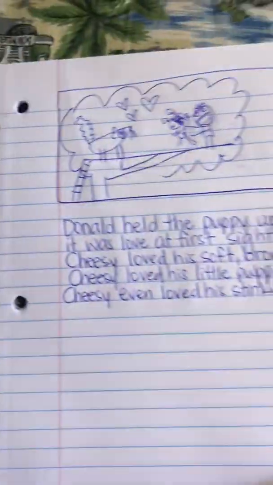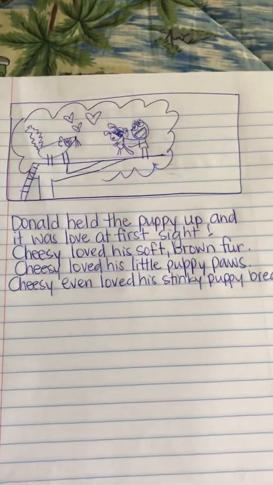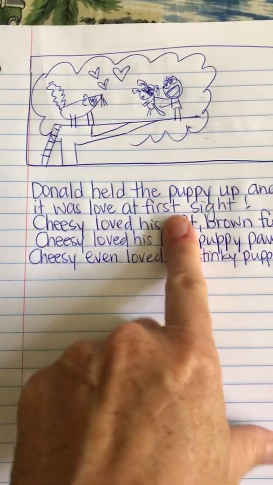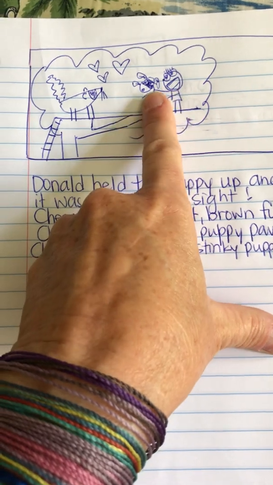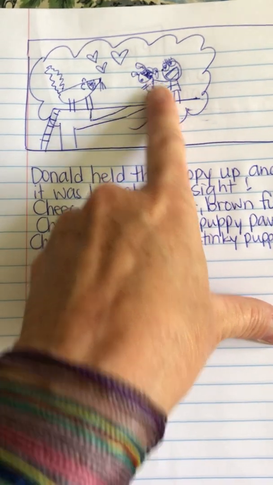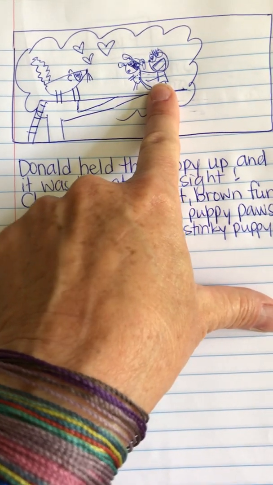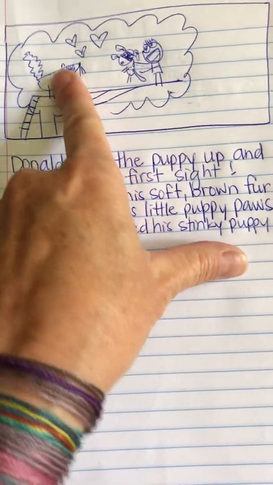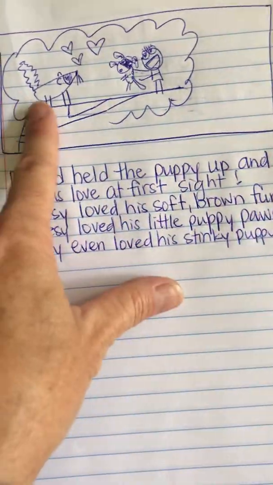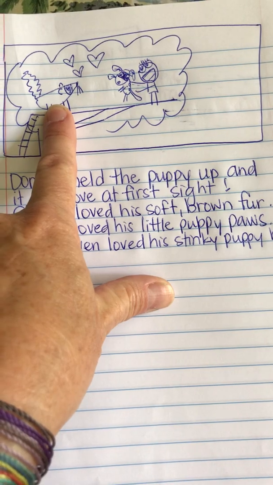I'm working on a new story with Sally and Cheesy, and last week I introduced a new character named Donald. In this story, Donald gets a new puppy and he brings it to the tree house to show it to Sally and Cheesy, but Sally's away at an art show, so only Cheesy is there. I tried to be brave and do what Cynthia Rylant did in her text.